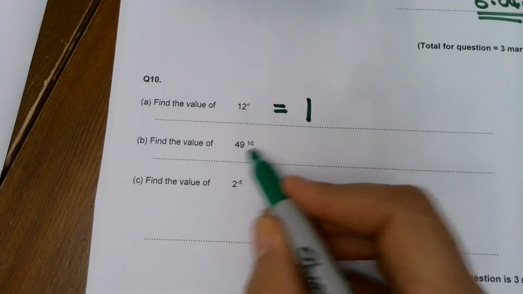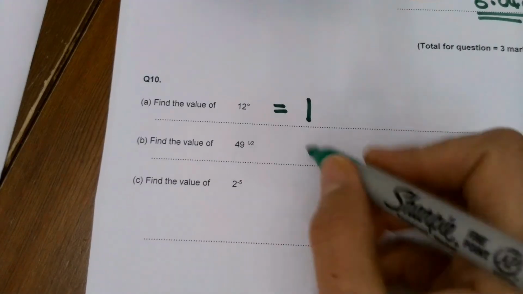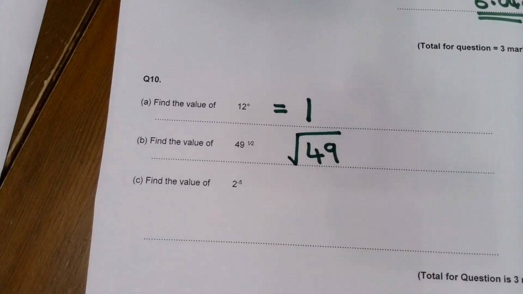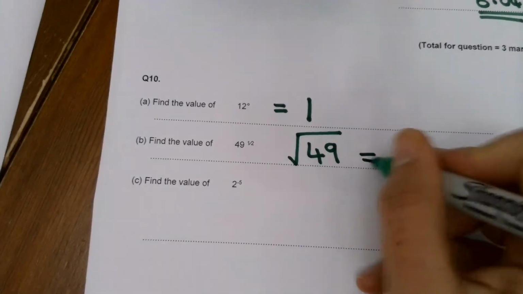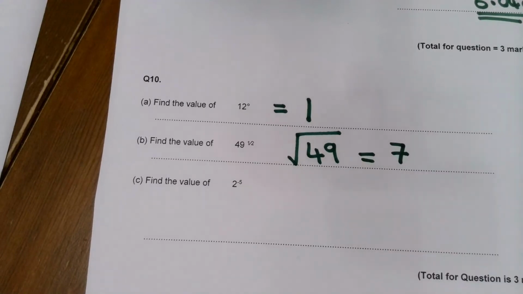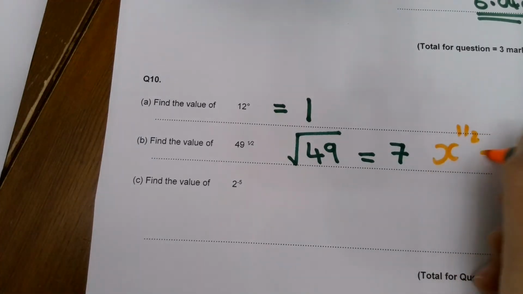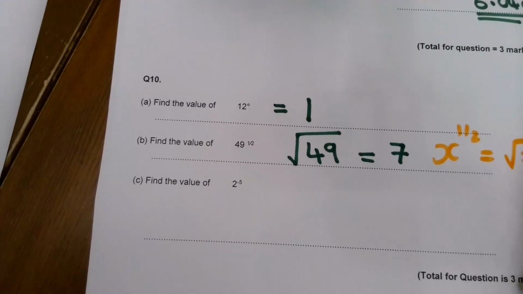Okay, 49 to the power of a half. A power of a half just means square root. So you're asking yourself, what is the square root of 49? 7 times 7 is 49. So the square root of 49 is 7. So remember, anything to the power of half means the square root of that number.